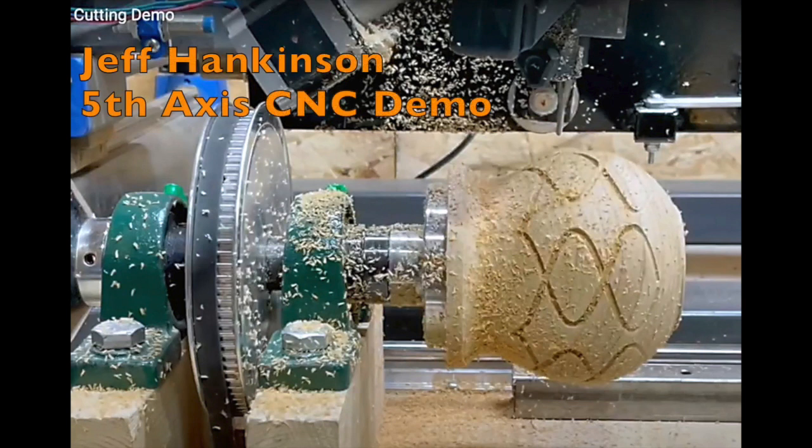I'm going to start with Jeff Hankinson because he and I have been corresponding about these five-axis CNC machines. I think it's going to lead to a bunch of questions in a zone we haven't had before.